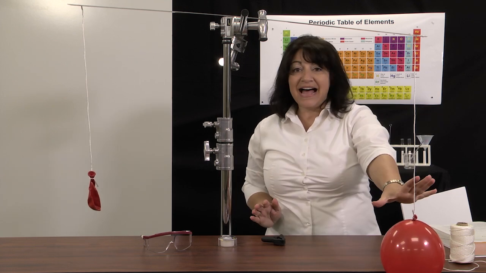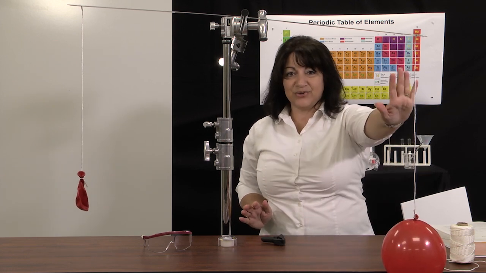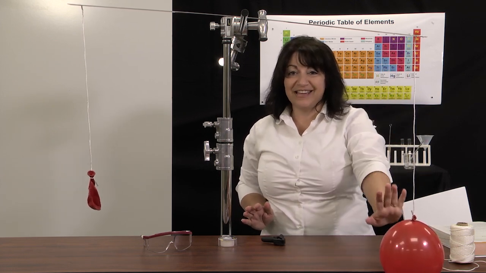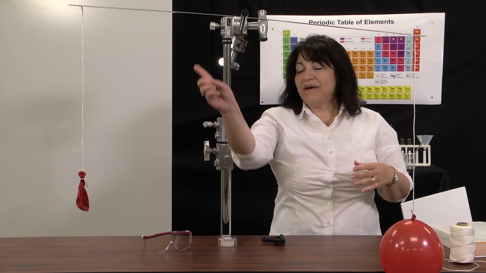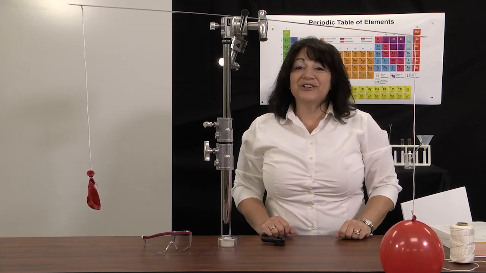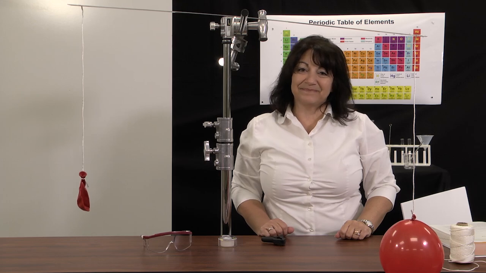What that means is the mass on this side, the mass of the string, the mass of the balloon, plus the mass of the air, is greater than the mass of the string and the balloon. Therefore, we can conclude that air has mass.